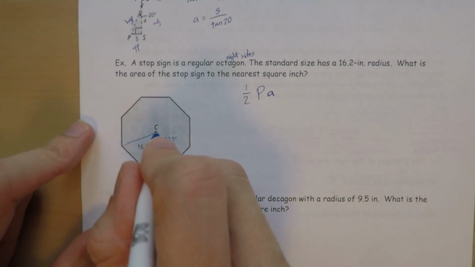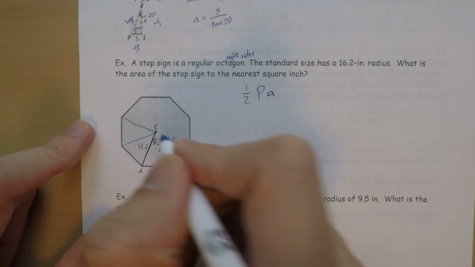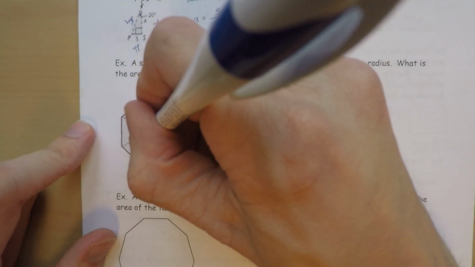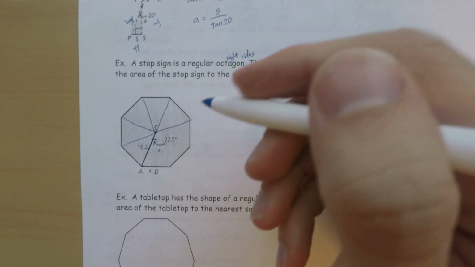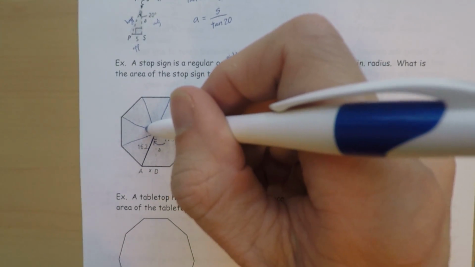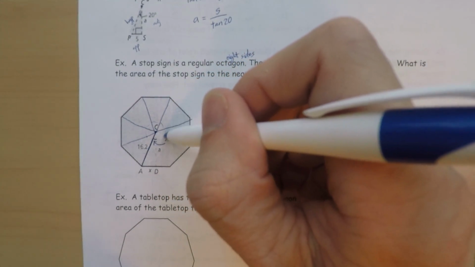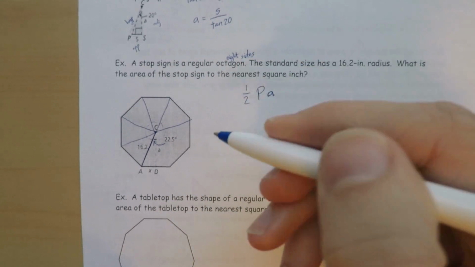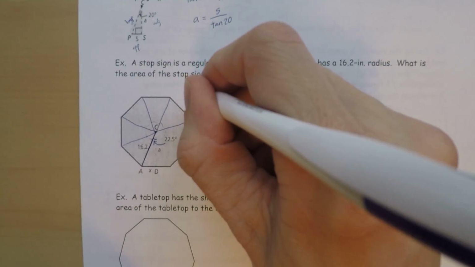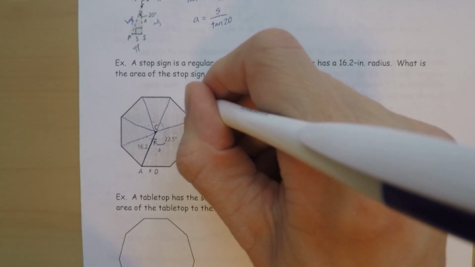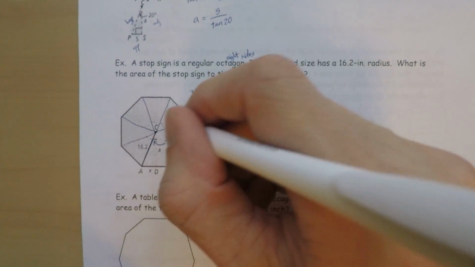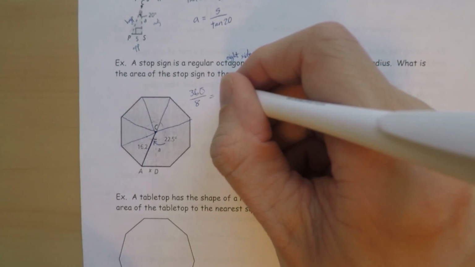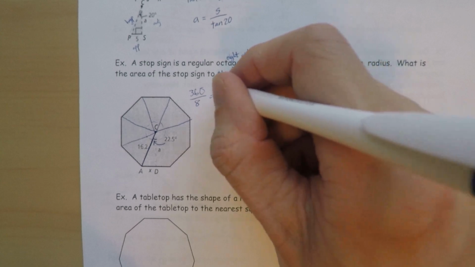Well, if you imagine, I draw all the radii into my octagon, right? And then I'll just stop there. I have 8 congruent angles in the middle here that form a full circle. So if I want to know what any one of those angles are, take 360, the degrees in a full circle, divide it evenly 8 times, and what you get is 45.